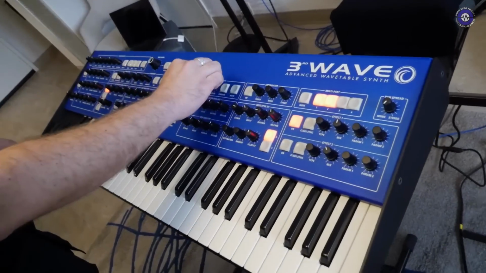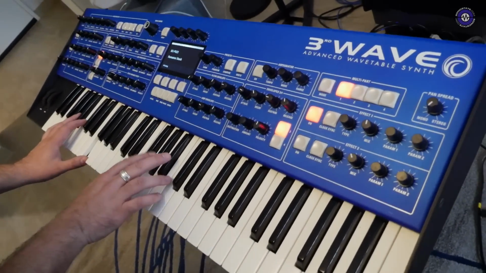Very, very quick sequencer to work with, and it's very great for picking up riffs and things like that, starting song ideas, just very easy to work with. Go through some more of the sounds. This is a nice one.